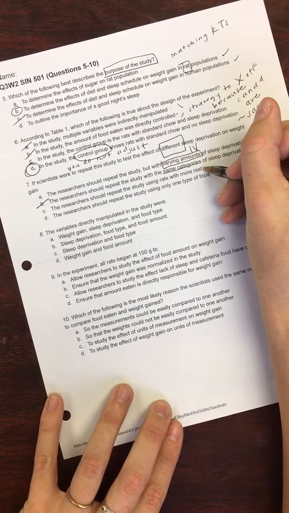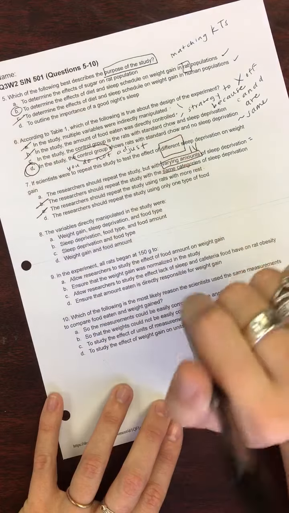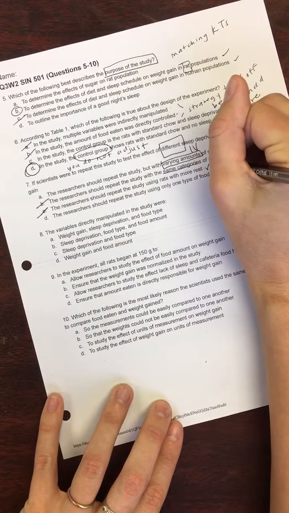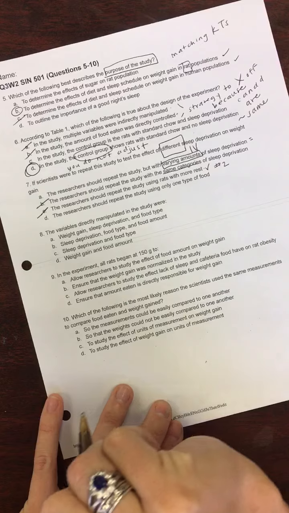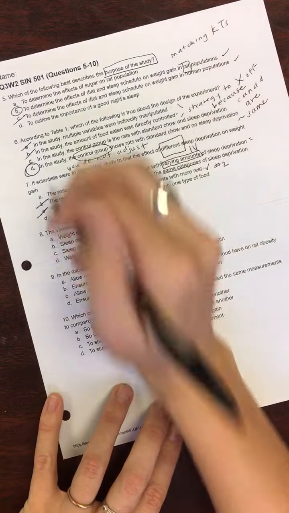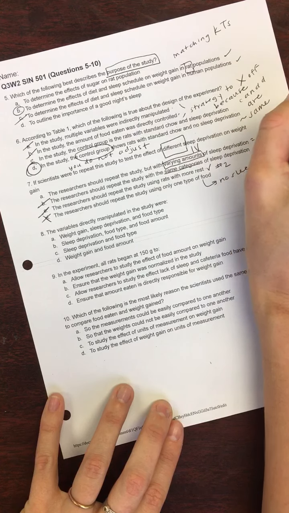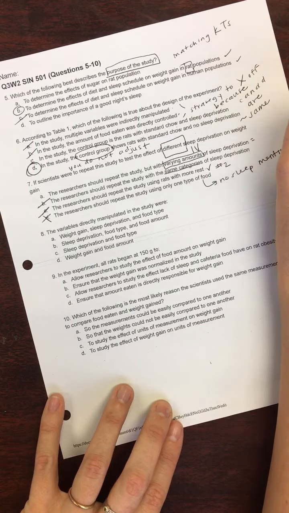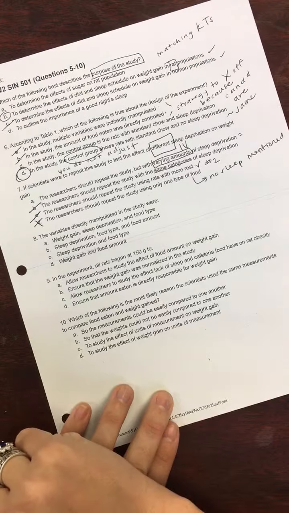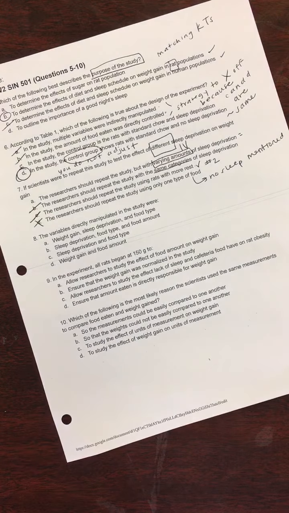Using rats with more rest, that doesn't talk about it. That's probably the next best answer. I would say that's number 2, but it's not specific enough. And using only one type of food, that has nothing to do with sleep. No sleep mentioned. So remember, these are a lot like our EMI standards, where we're matching exactly where these come from.